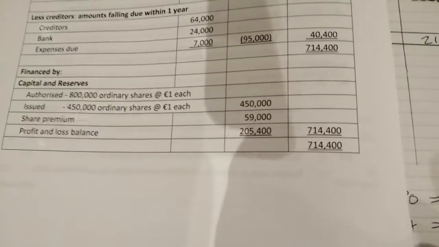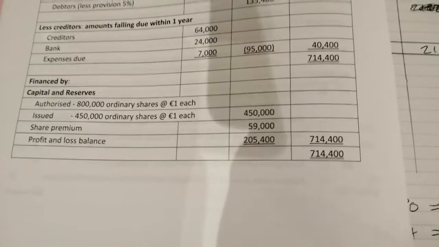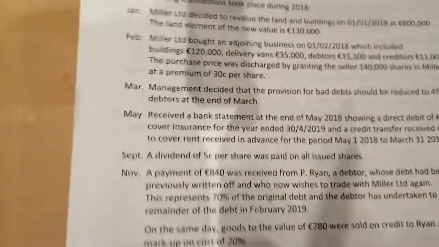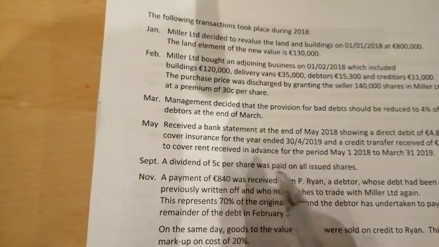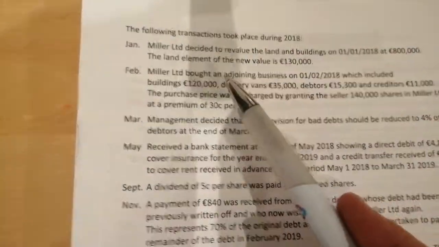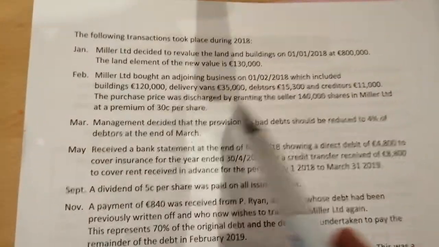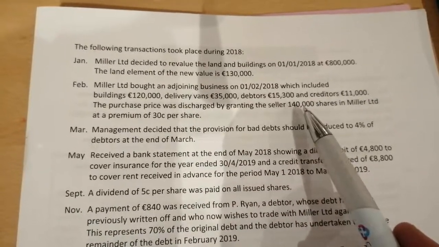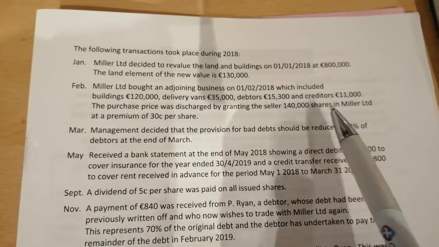However, let me just write that down so we'll have it. It's 450,000 is your issued shares, but that's at the beginning of the year. Something else happened before September. So you're going to pay a dividend of 5 cents for every share that was issued, but there were more shares issued during the year. Where was it? The purchase price was discharged by issuing these shares to the seller, 140,000 shares in Miller Limited. So you have another 140,000 shares on top of those 450,000 that were issued.